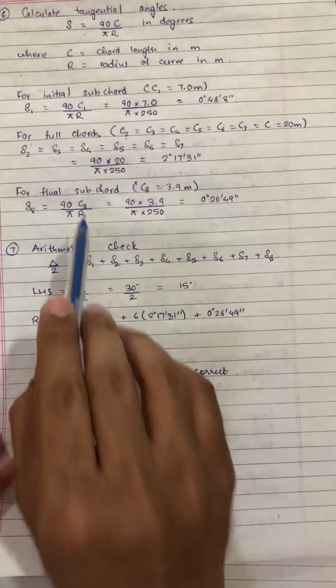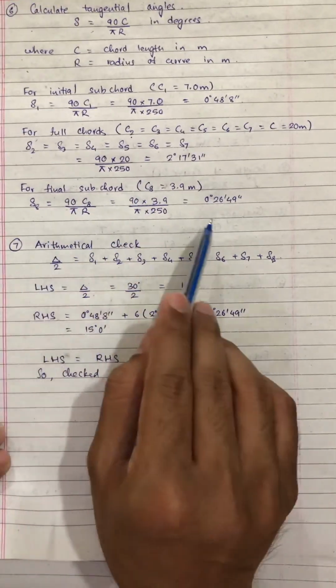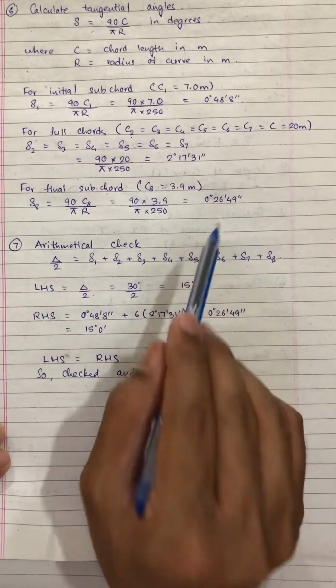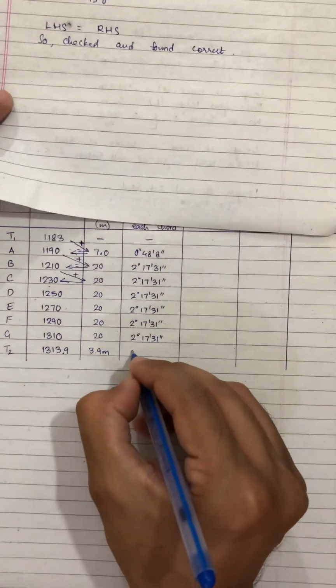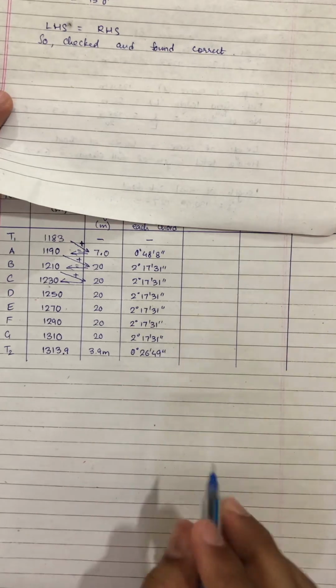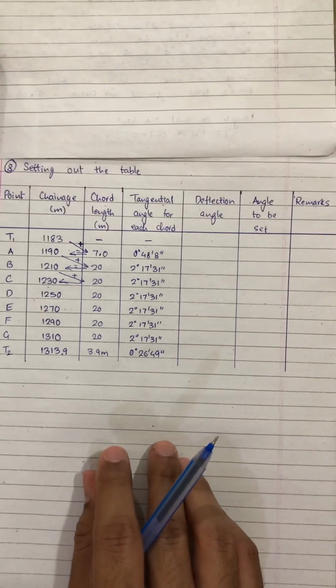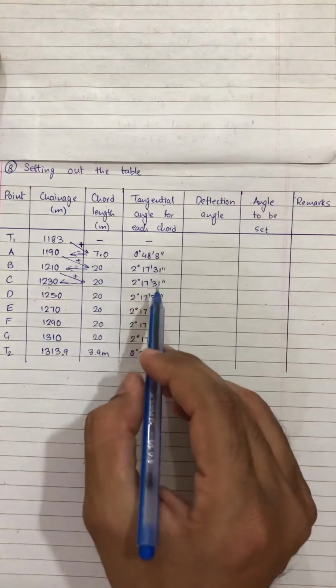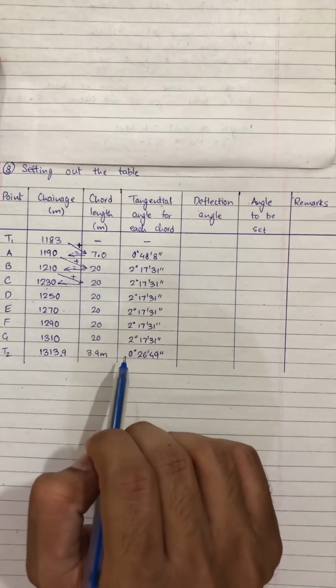And for the final subchord, the tangential angle value was given as 0 degree 26 minutes 49 seconds. So this value is 0 degree 26 minutes and 49 seconds. Okay, so these are the tangential angles for each chord that we have written over here.